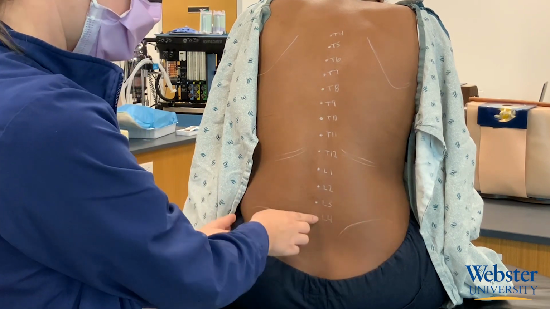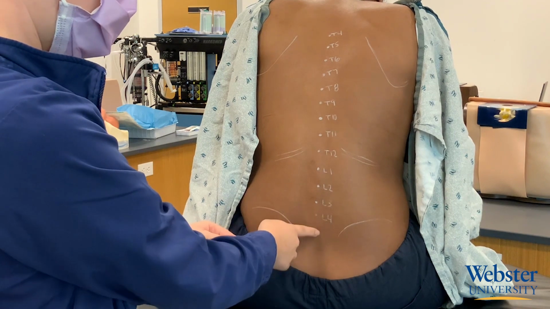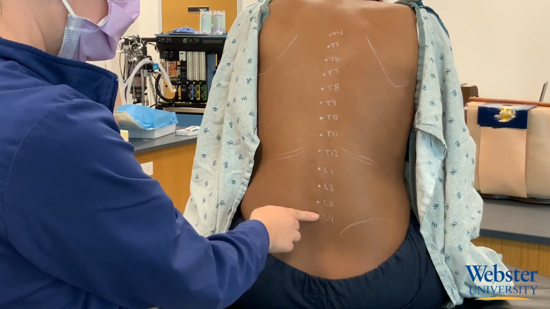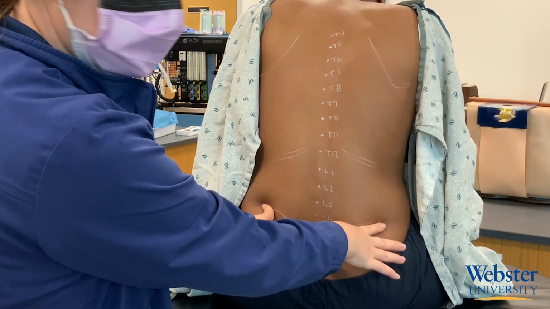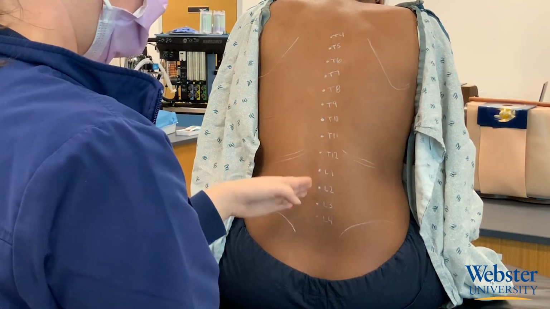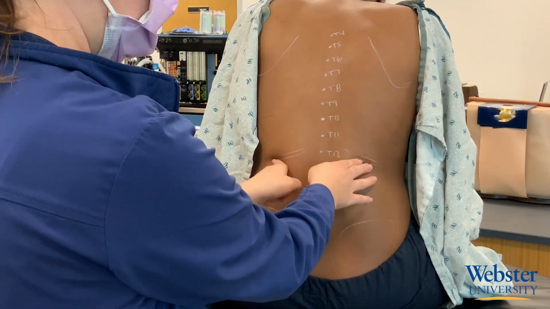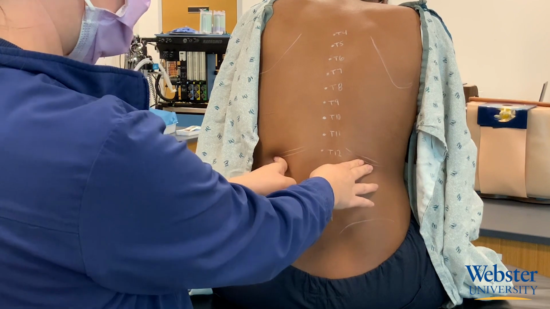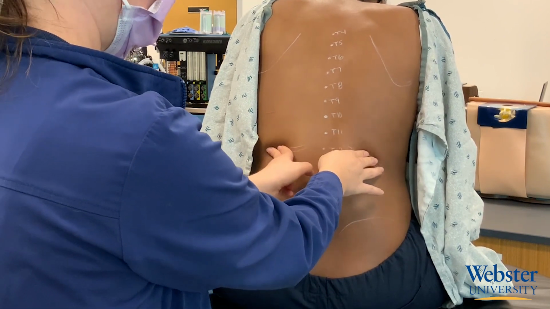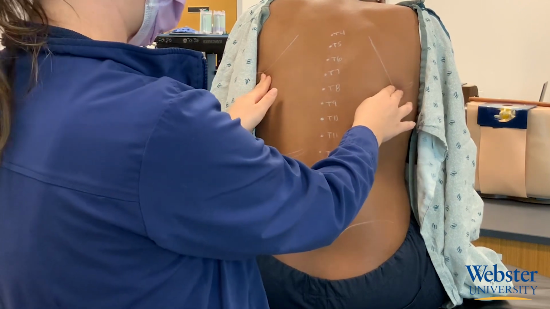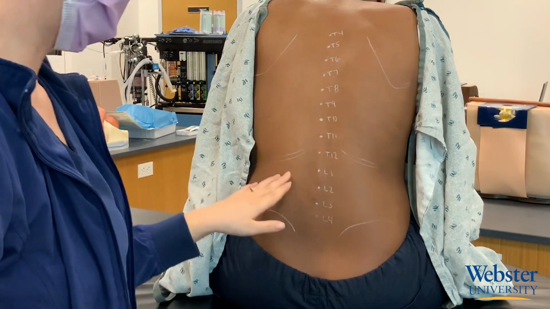Depending on the patient's anatomy, the top of the iliac crest might fall between the L3 and L4 space or between the L4 and L5 space. But the main spinous process of L4 should be the closest to the top of the iliac crest. Also, when you're looking at the spine, other important landmarks are the bottom of the ribs, which are at T12 vertebrae. The bottom of the scapula should be at T7 level.